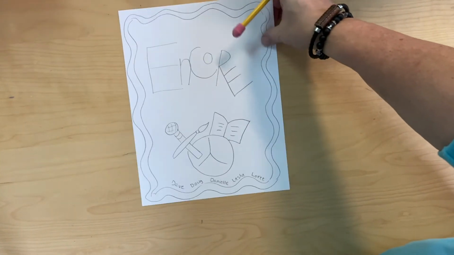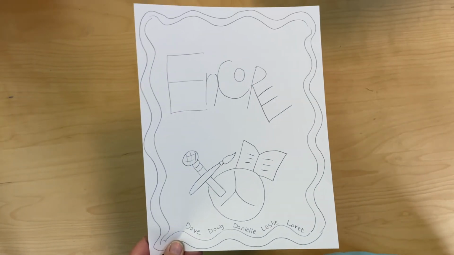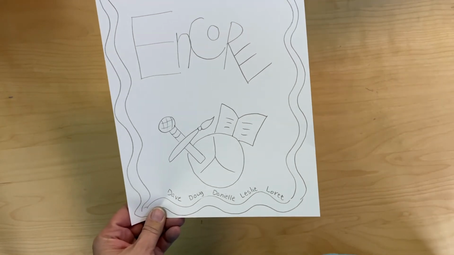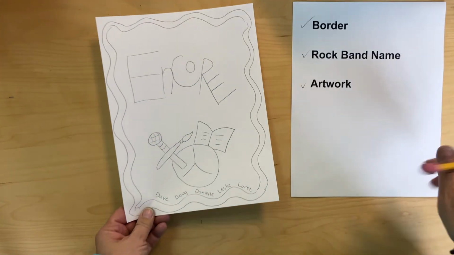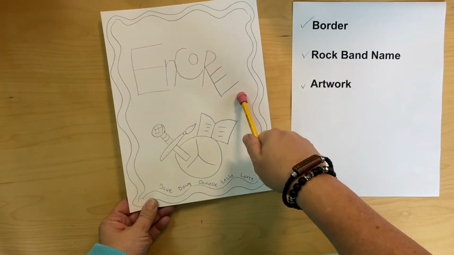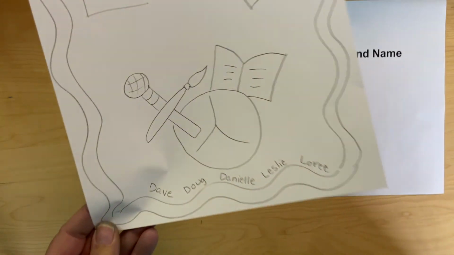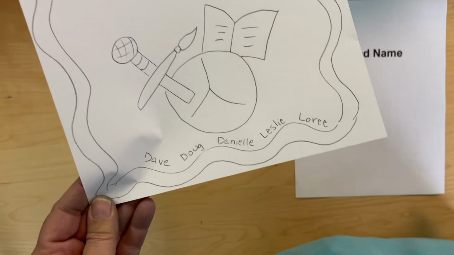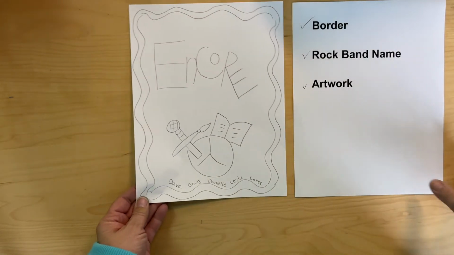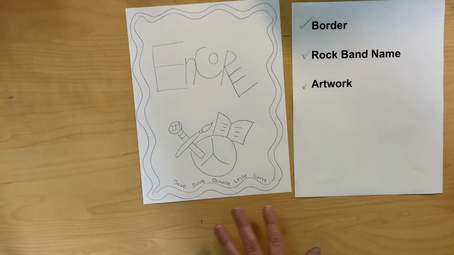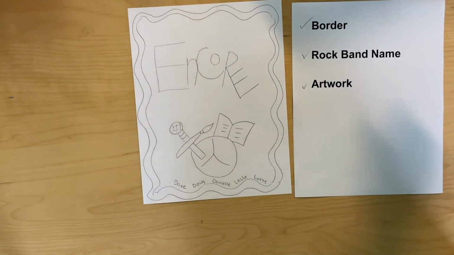All right, here we are with my practice page on my scratch paper. This is the practice page, and we've got the border design. The rock name is kind of laid out, and we've come up with some artwork. We even have our band members here, all on here. So I really think that our team has worked well together. So we've practiced everything, and I've got my practice page ready to go. Okie dokie.